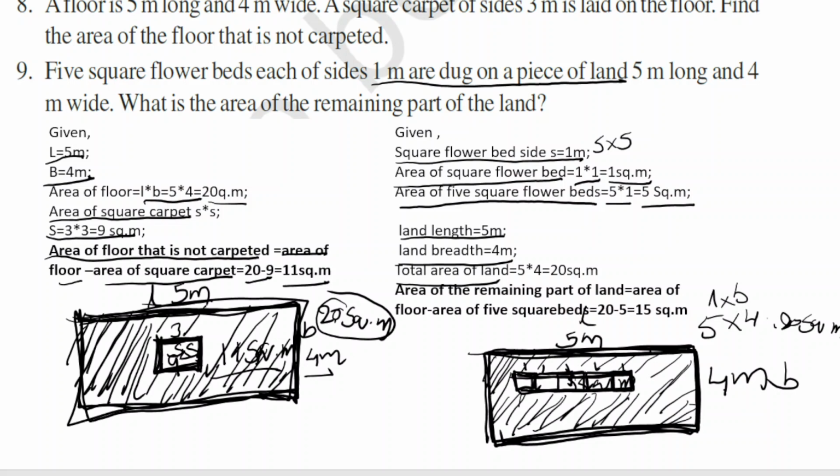So we need to subtract the area of the 5 square beds from the area of the land. The area of the land is 20 square meters and area of the 5 square beds is 5 square meters, so the difference is 15 square meters. So the remaining area is 15 square meters.